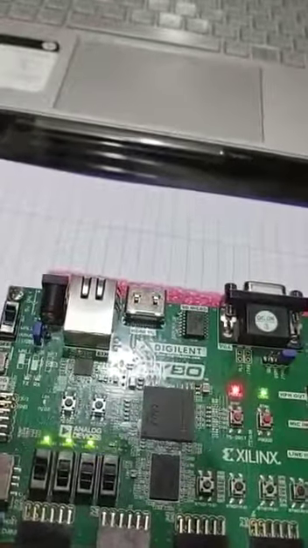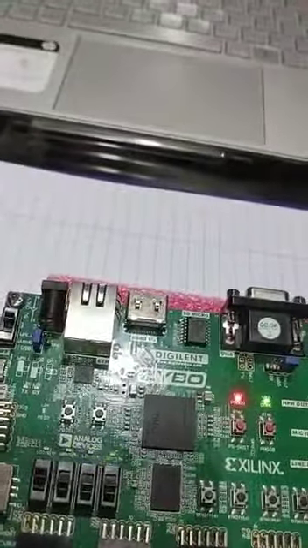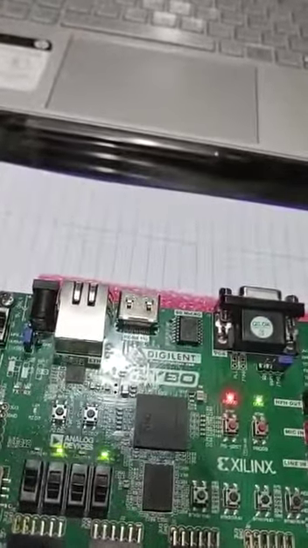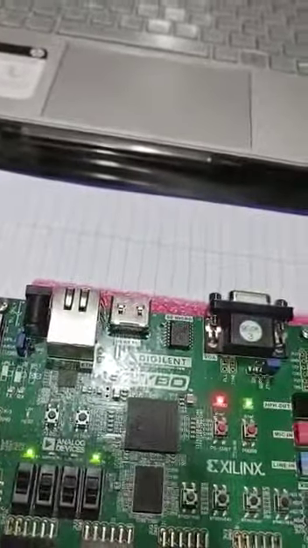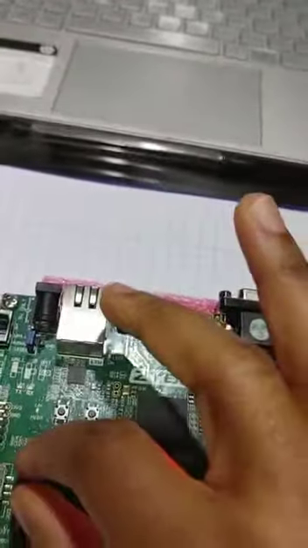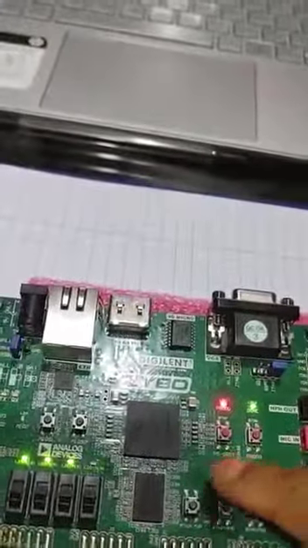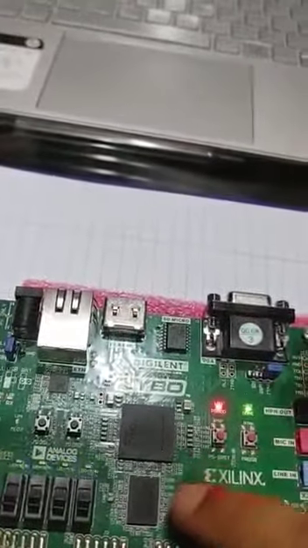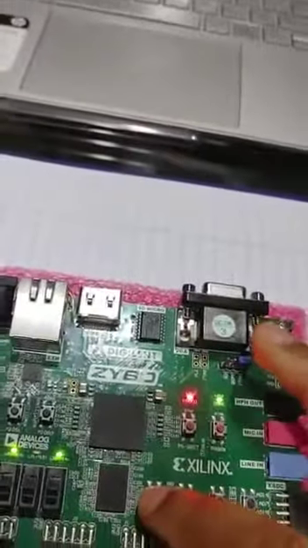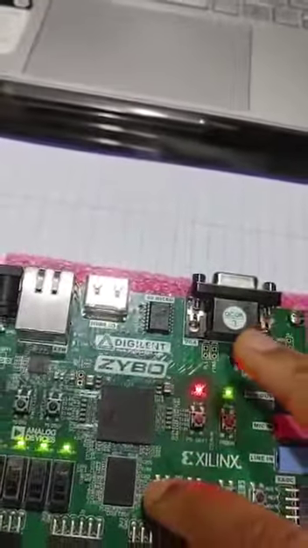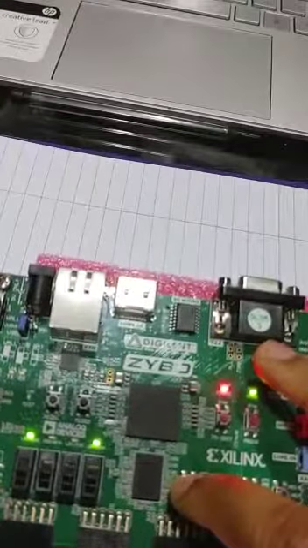So let's see. I just turned switch 3 on and the LEDs are not suspending. That means button 2 suspended the switches. In order to resume it, I'm going to press button 3, and it's supposed to resume the switches.